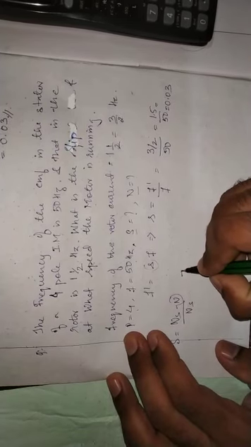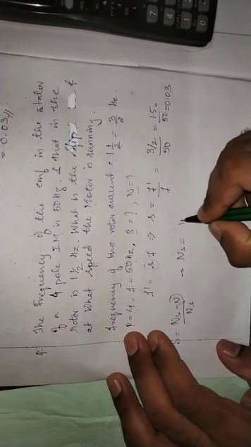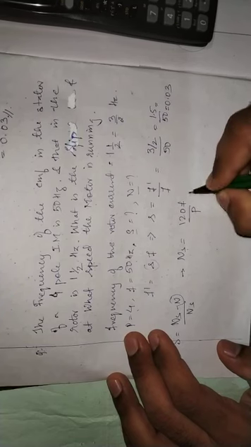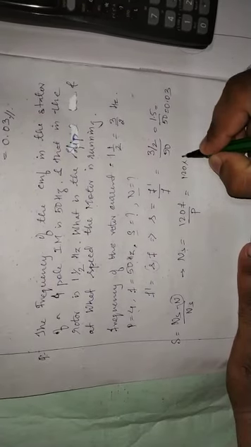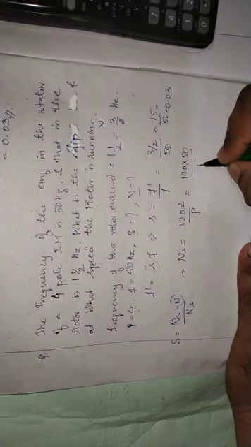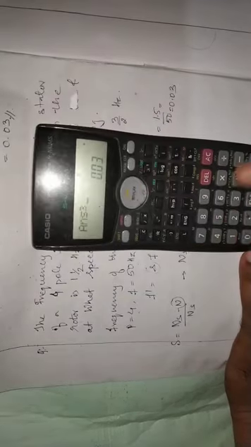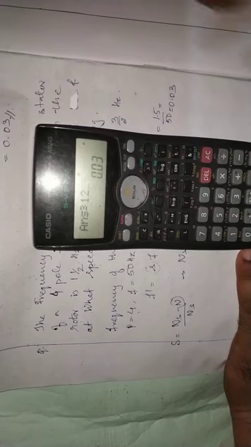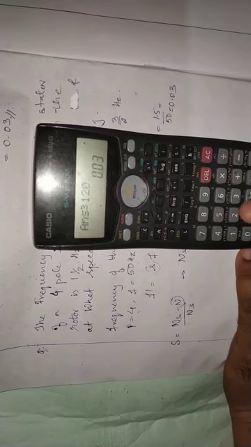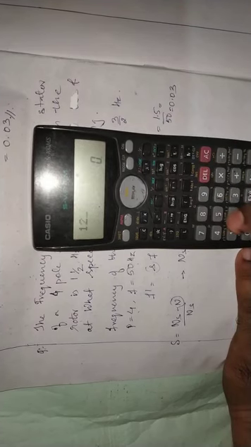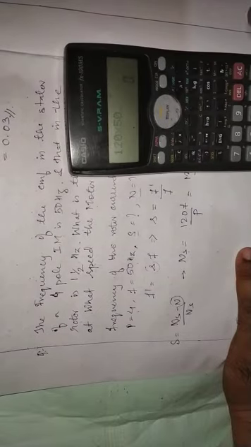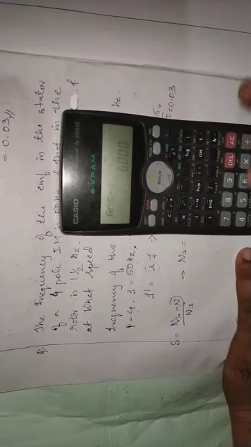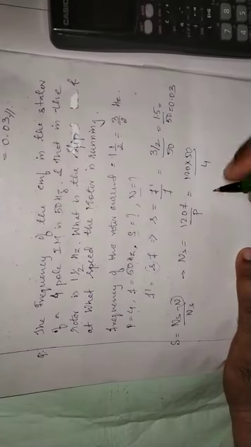Ns is what? 120 f upon P. So 120 into 50 divided by the poles, which is 4. So how much do we get? 120 into 50, divided by 4, that is 1500 RPM.